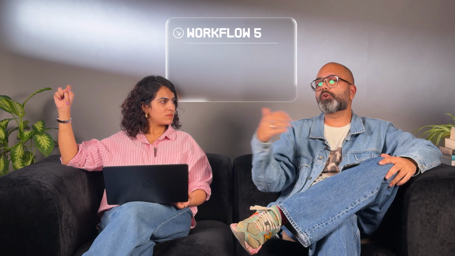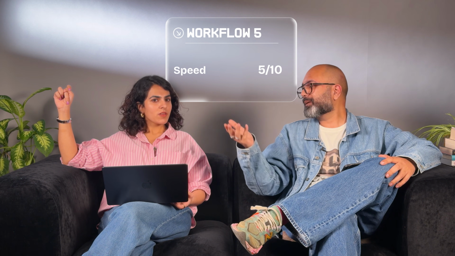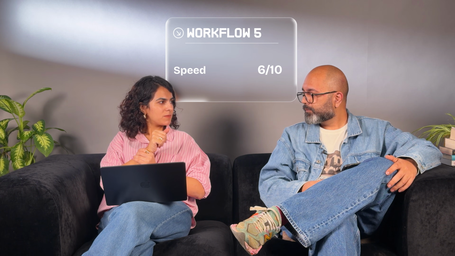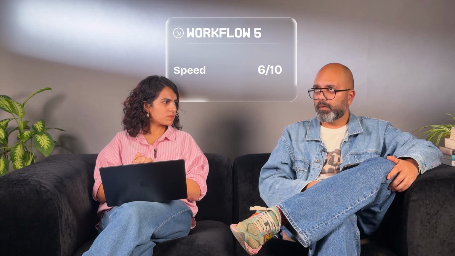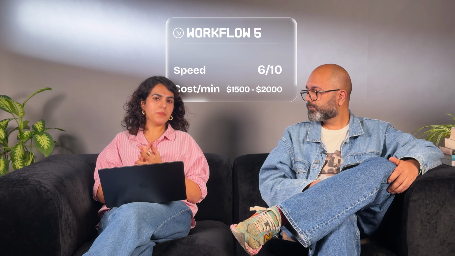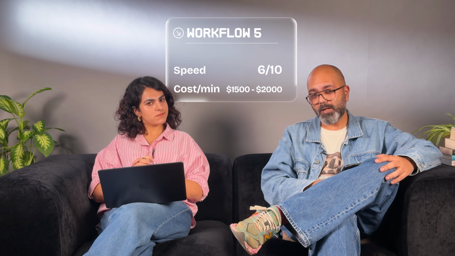Let's rate this, all right? So what would you rate this on time or speed? Time, I would rate like a 6. Okay. Why? Because I had to split the images, and if we count the time of generating image, it takes some time basically. Okay. And what about cost? So it was around $1,500 to $2,000 per minute. That seems like a hefty sum, but again, if you look back at what this would cost traditionally, $2,000 is not much in comparison.